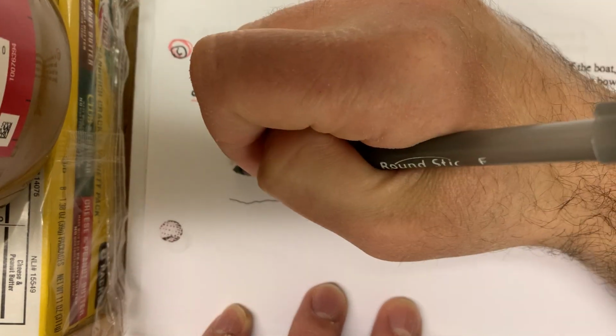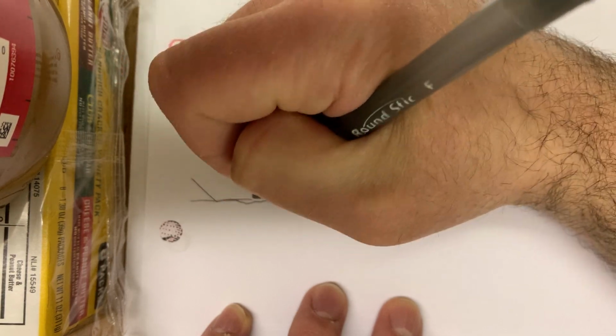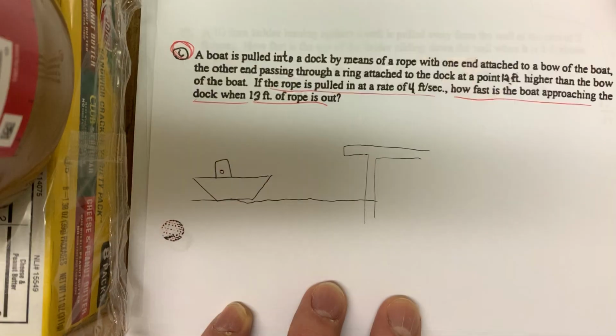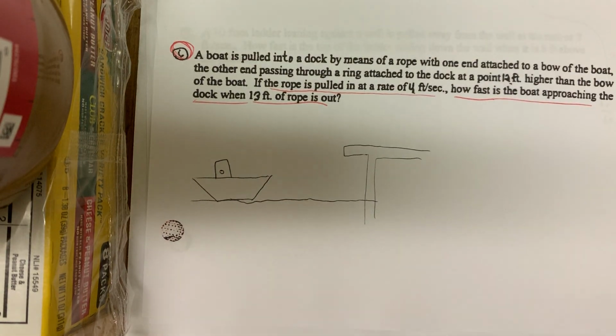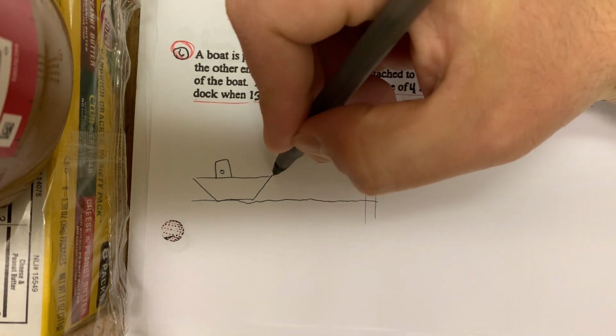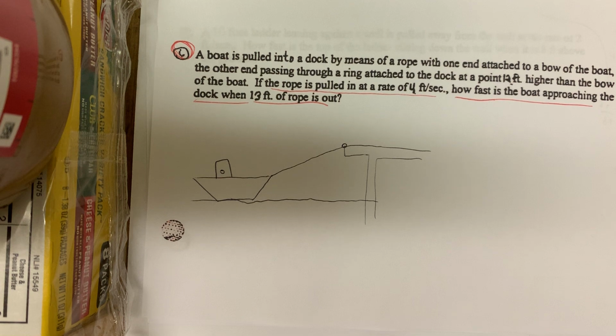Okay, and if you draw a boat, maybe back here. I'm an astounding artist over here. It's my boat, okay? And they actually say that it's being pulled in to the dock through a rope, one end attached to the bow of the boat, and another end on a ring on the dock right here. So it's looking a little something like that.